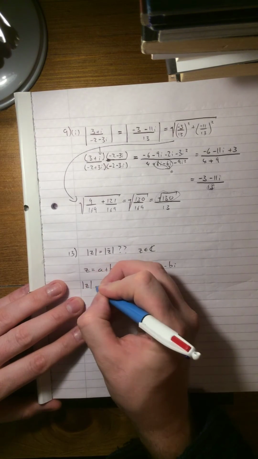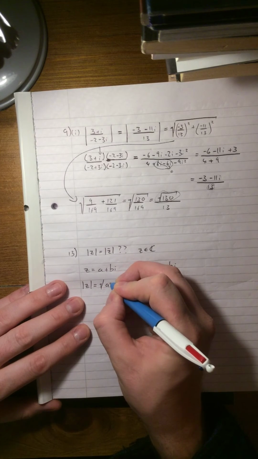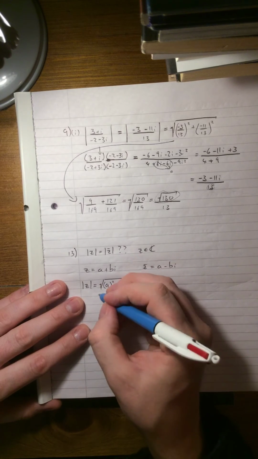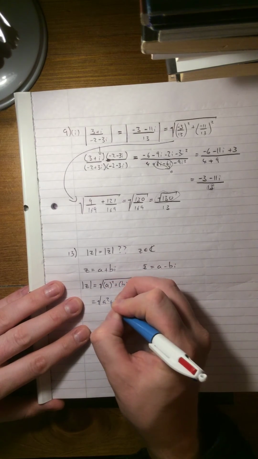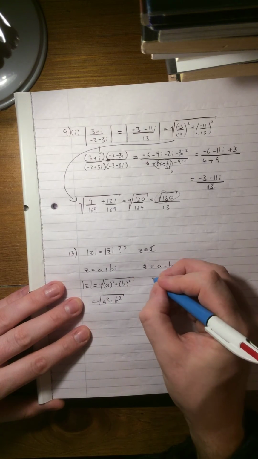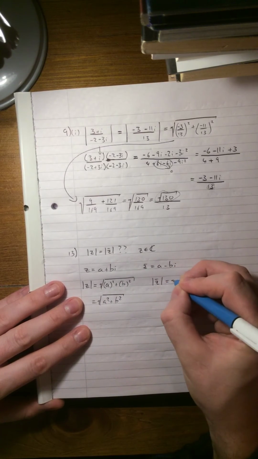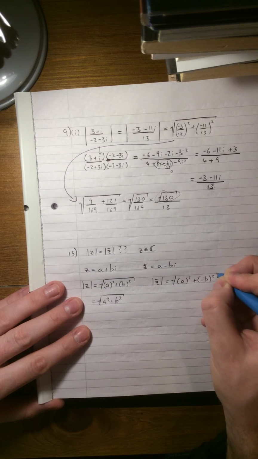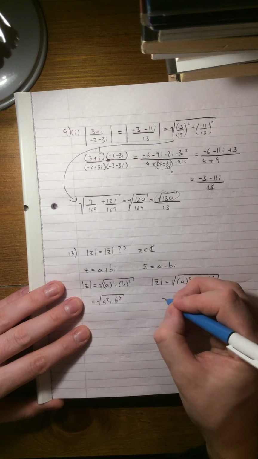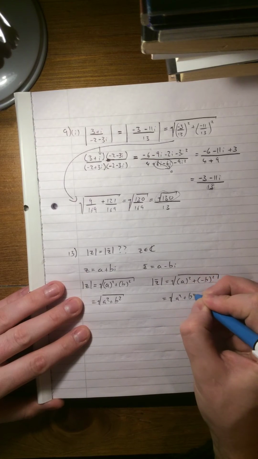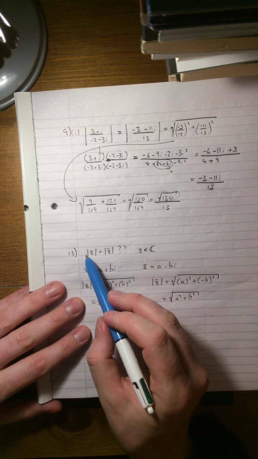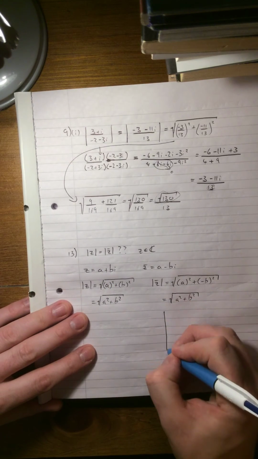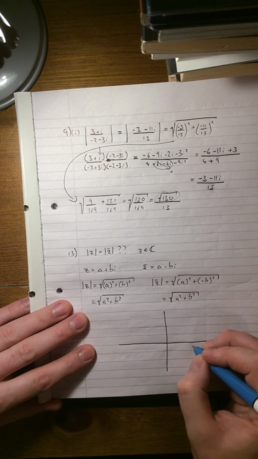Okay, well, the modulus of z is the square root of a squared plus b squared. And the modulus of z bar is the square root of a squared plus b squared. Well, that's also the square root of a squared plus b squared. So is it the case that the modulus of a number is always equal to the modulus of its conjugate? Yes, it is. Okay, so you'd see this in an Argand diagram fast enough.